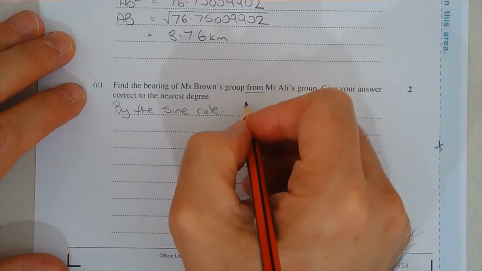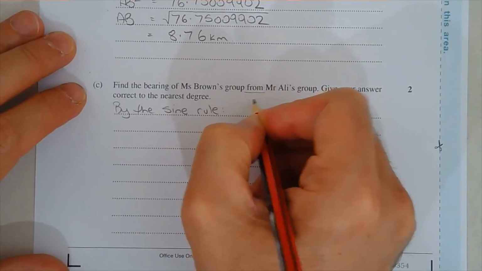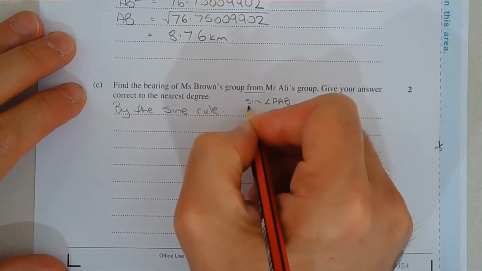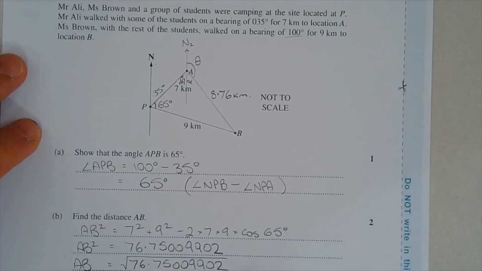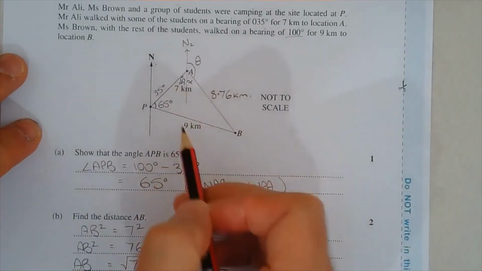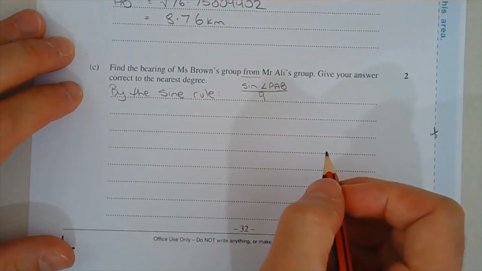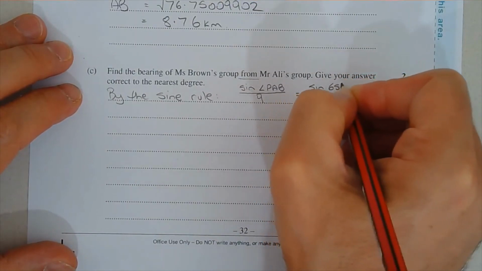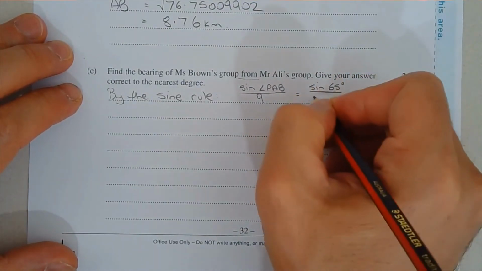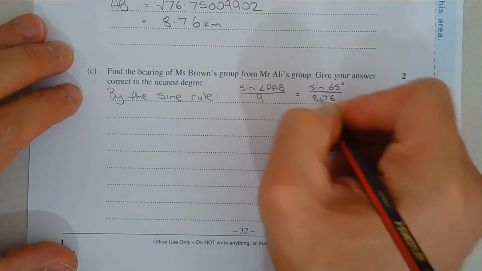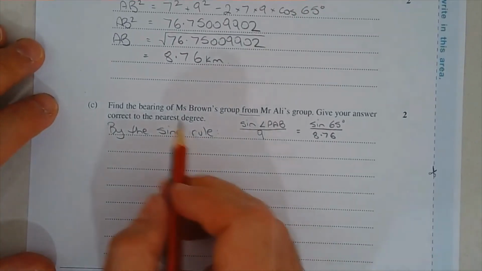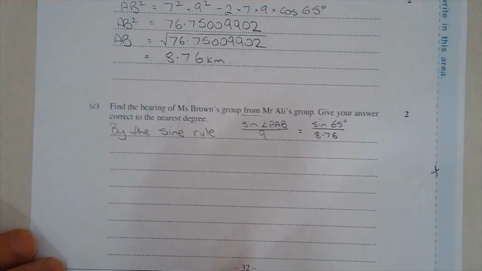sine of angle PAB, I'll go back to the diagram there. So this is our PAB, over 9, is equal to sine of 65 degrees over 8.76. Okay, I know I've rounded it, but there's more than enough decimal places there to get our answer correct to the nearest degree in this question. Okay, so let's find angle PAB.